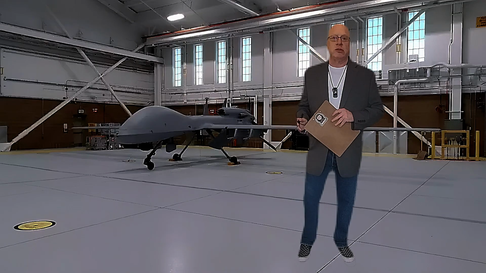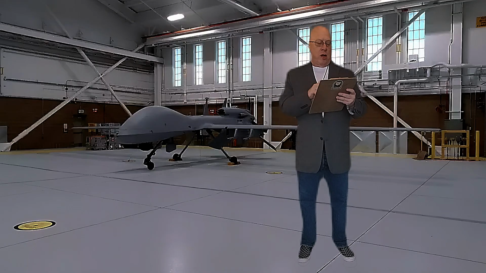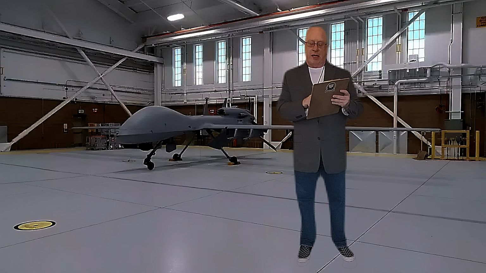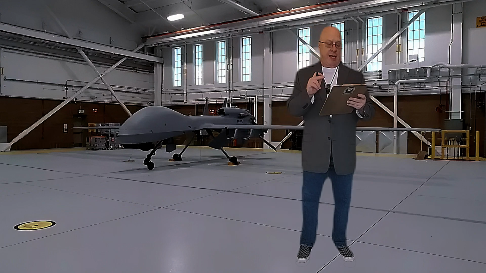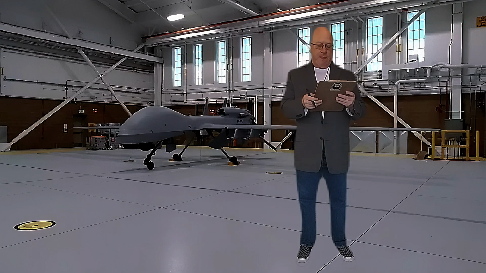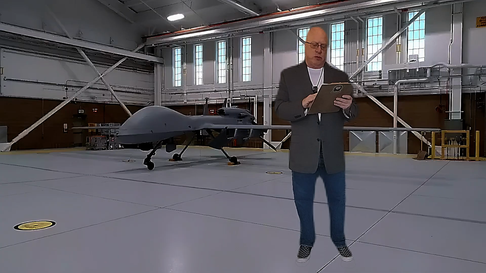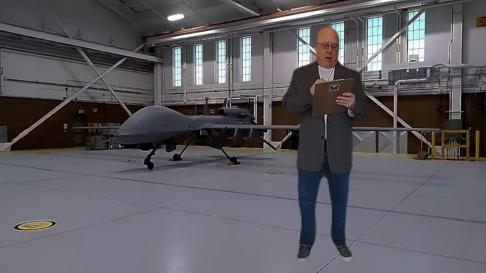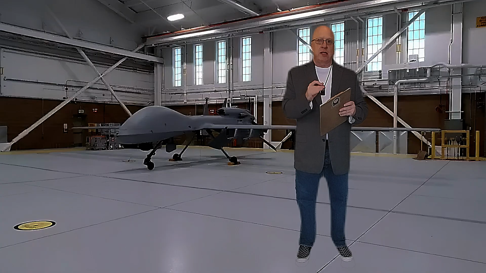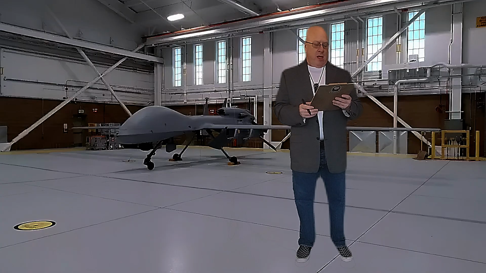The parameters we will test include the COM RC loss T. This is manual control loss timeout. The UAS should recognize the lost link within half a second of the loss. This is important since the UAS will continue to fly from the last input it received from the ground control station prior to the loss.